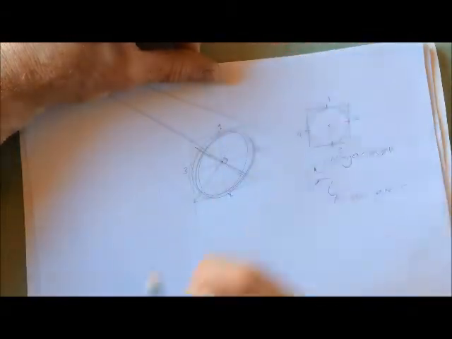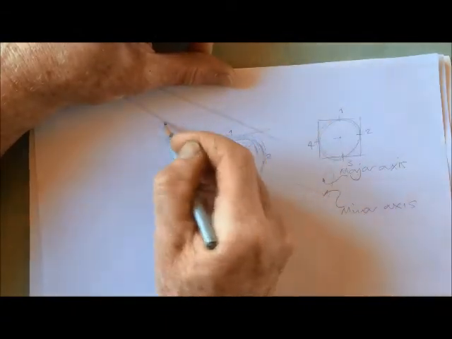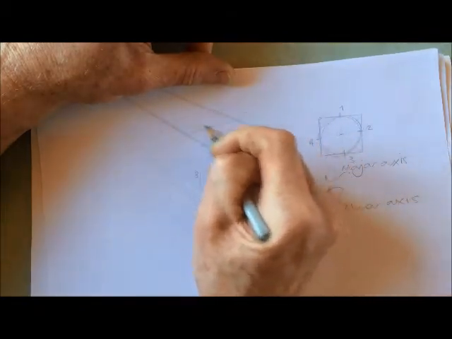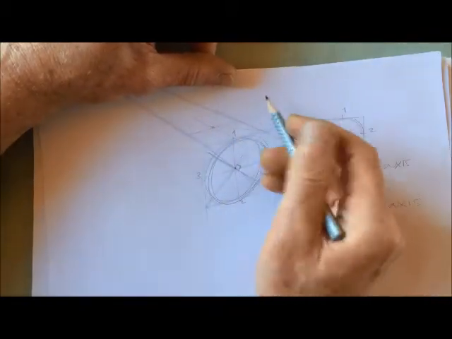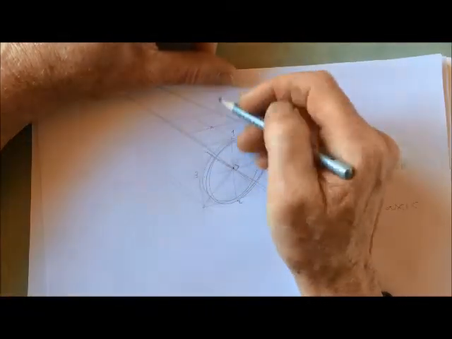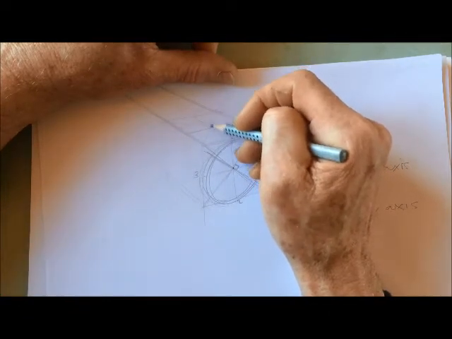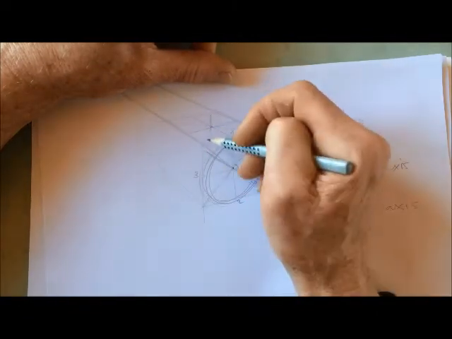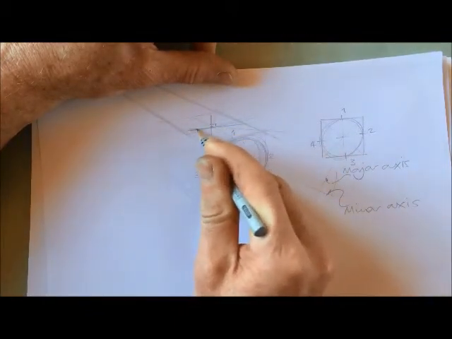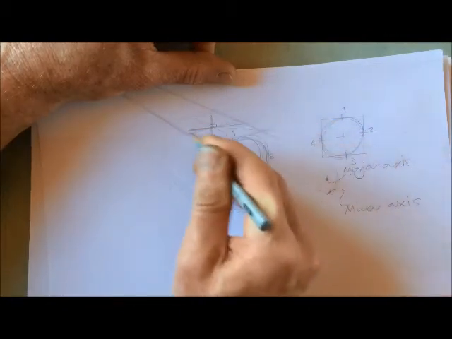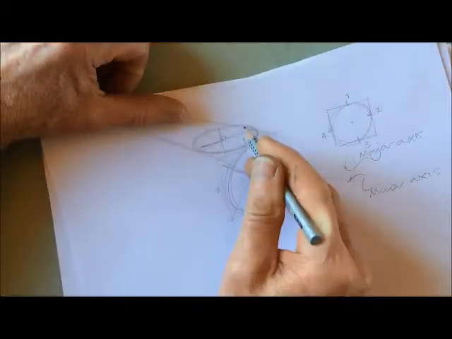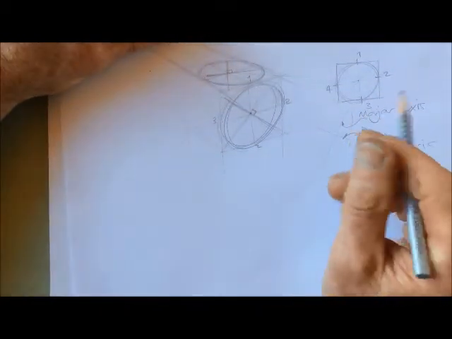For the vertical surface, we can again find the center and the 4 points. If the cube is on a horizontal surface, then the minor axis is always vertical, and the major axis, being 90 degrees to this, is horizontal. So it's always like this.